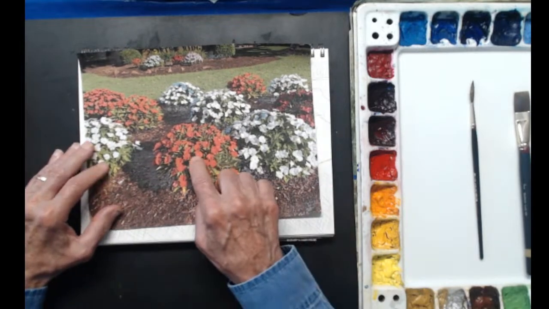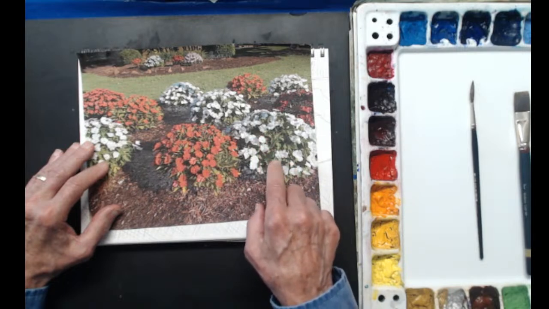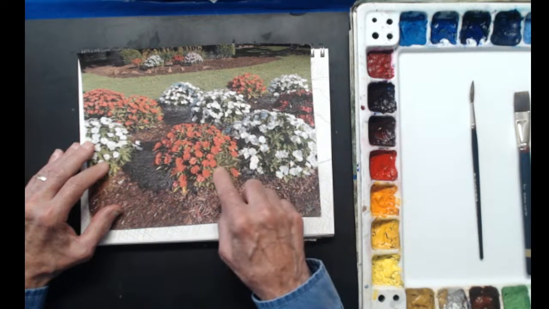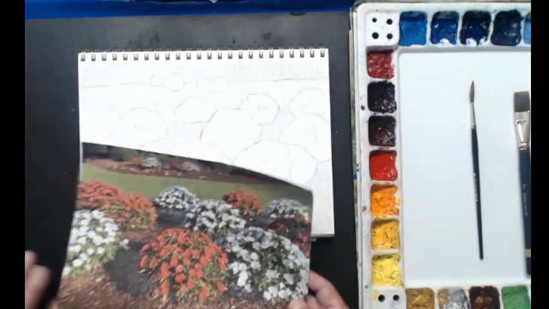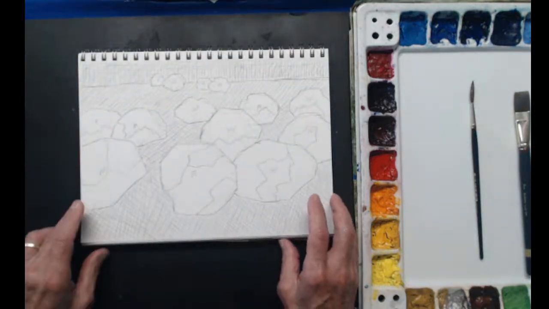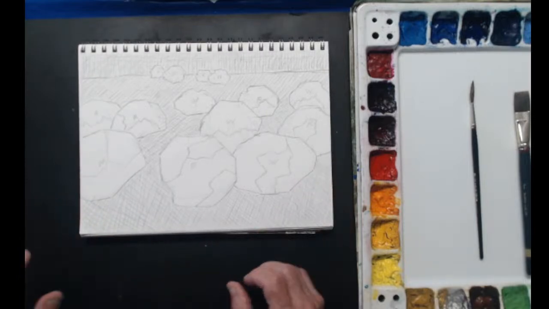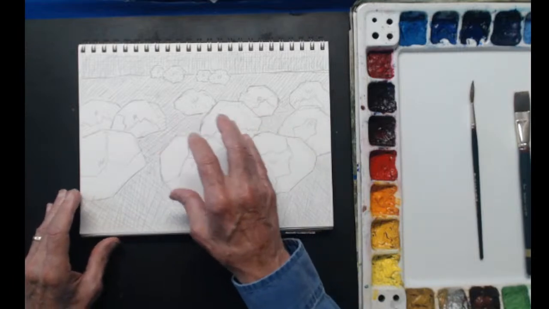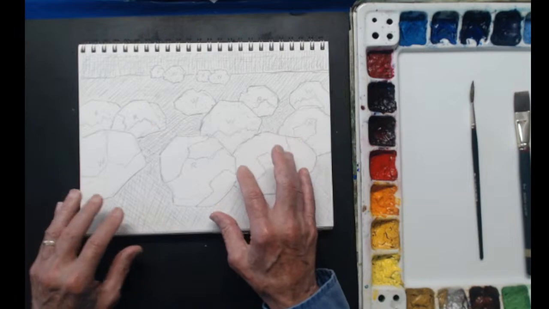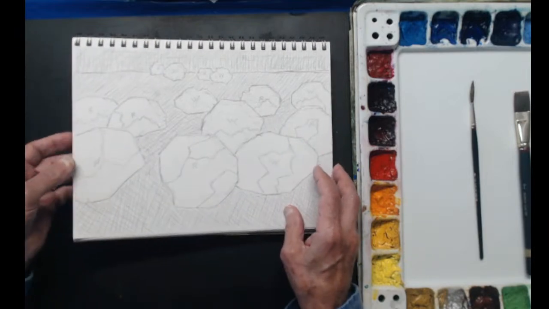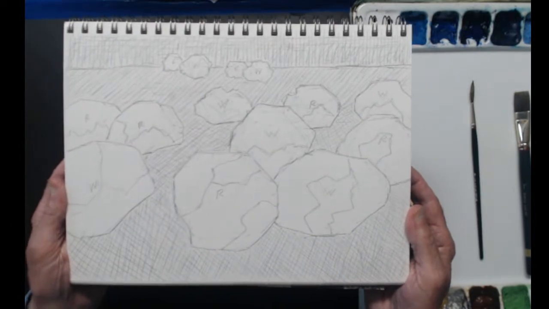I've got the green and the red here with these flowers, and I've got the white against the dark background with these flowers over here. So I'm getting both contrast, both complementary color sets. Let me put that aside. What I've done is I've gone ahead and done a design drawing. So I took the photograph, and I did a little bit of moving some things around, but basically it's the same sort of configuration.